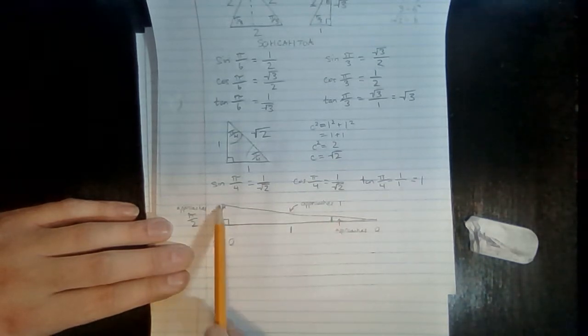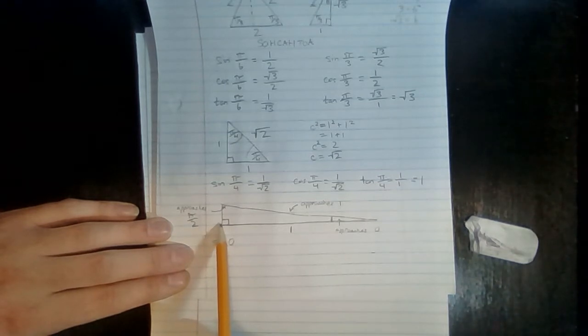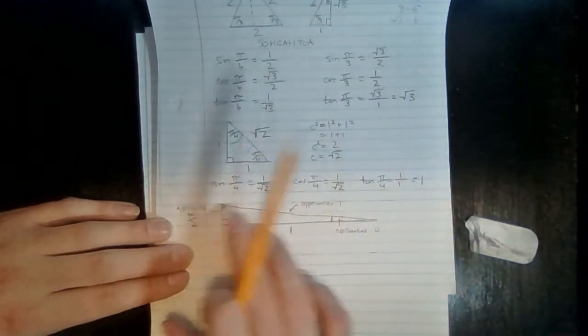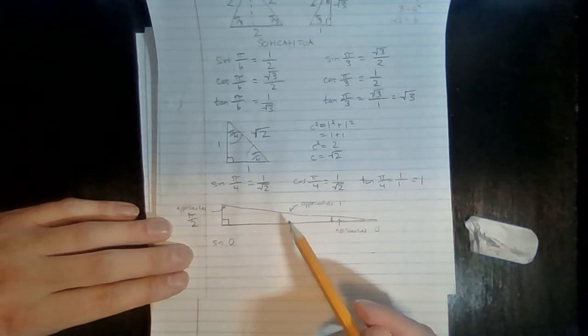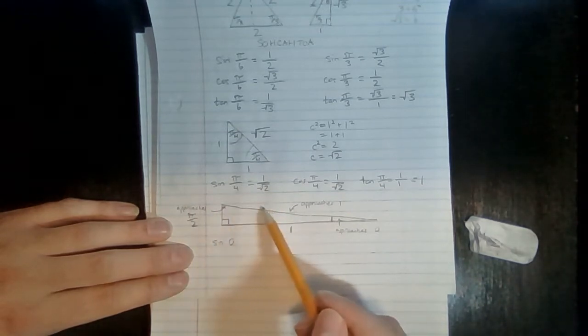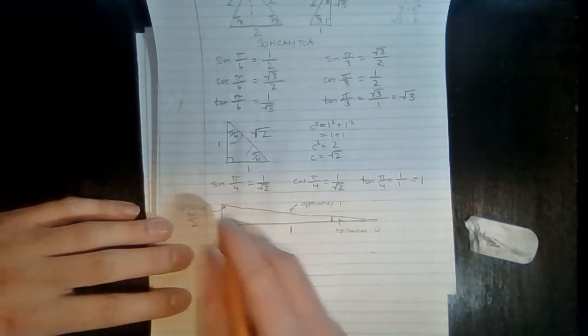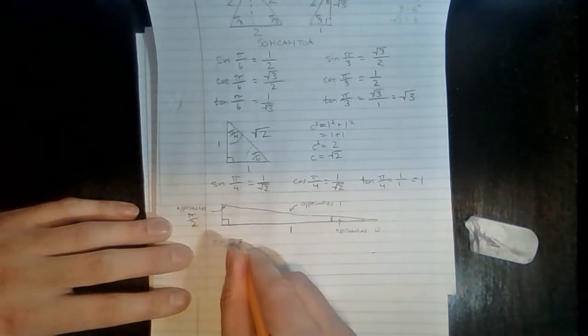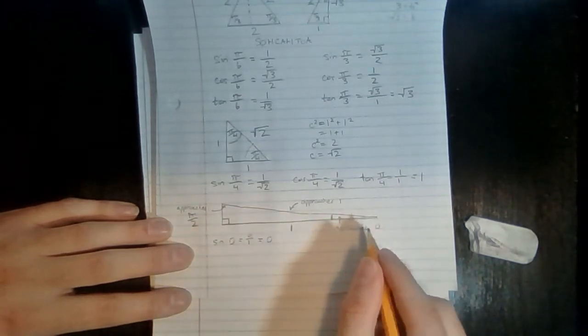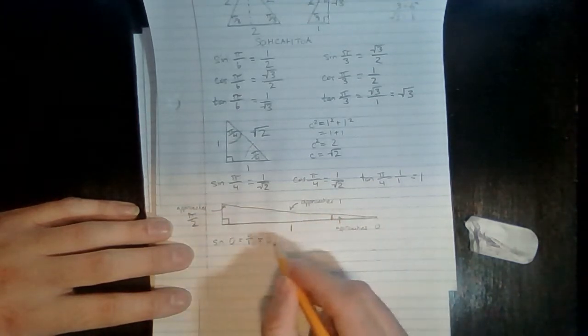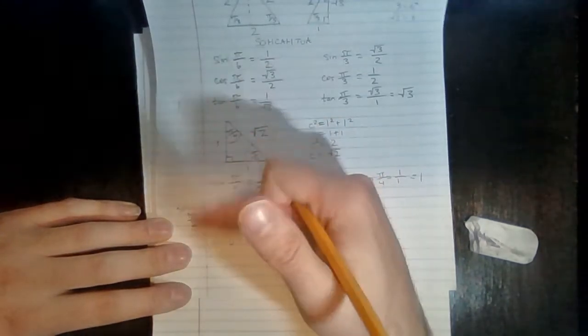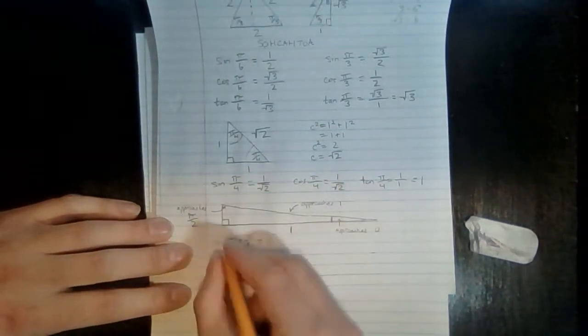Our opposite side gets smaller, and the more this side is bigger than this side, our hypotenuse is way bigger than this. Basically, it approaches 0 over 1, or 0. This side divided by this side becomes 0. If this angle comes in, we have no more opposite side there.